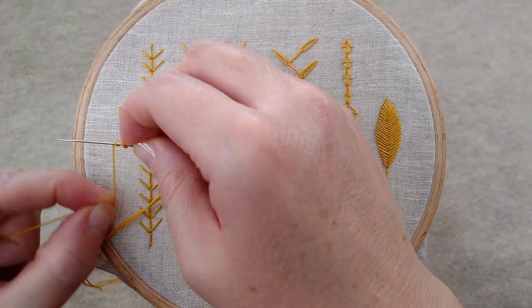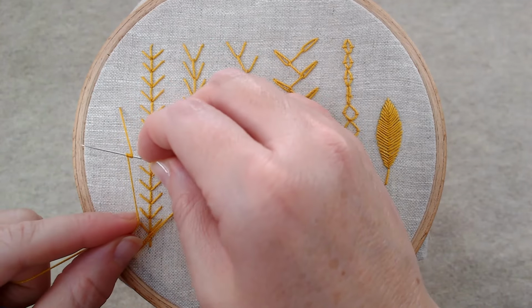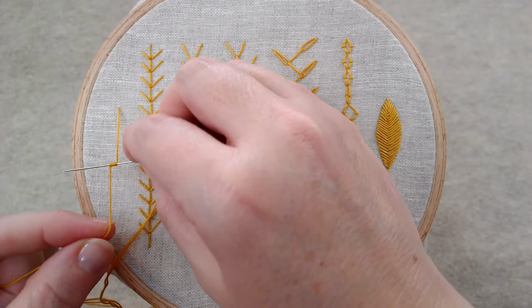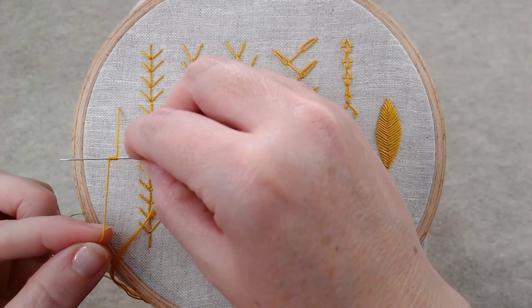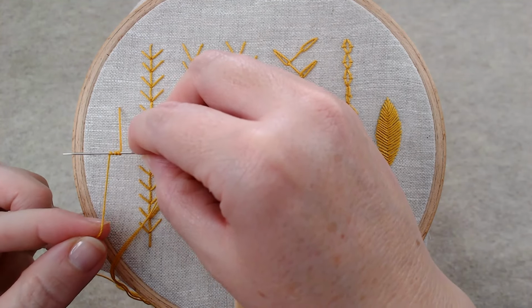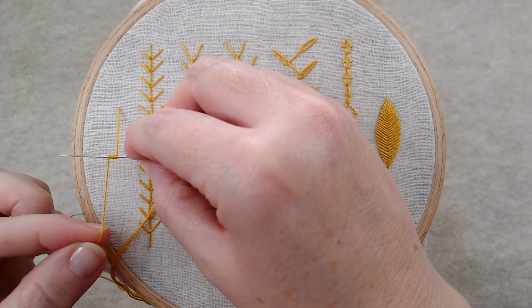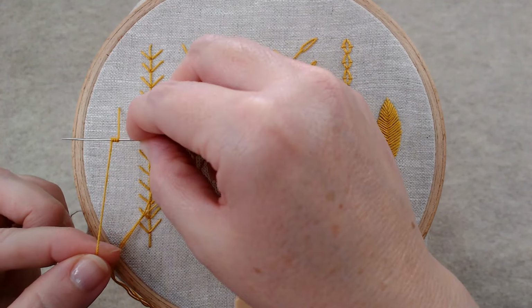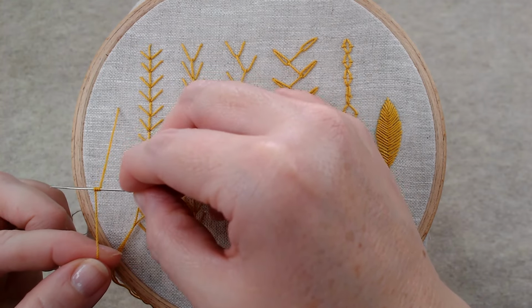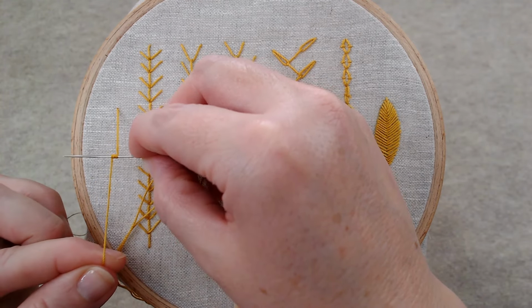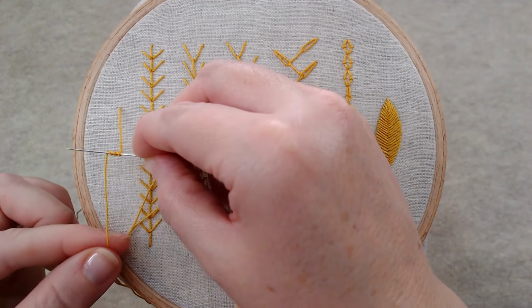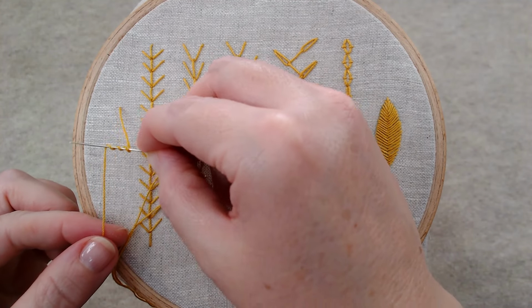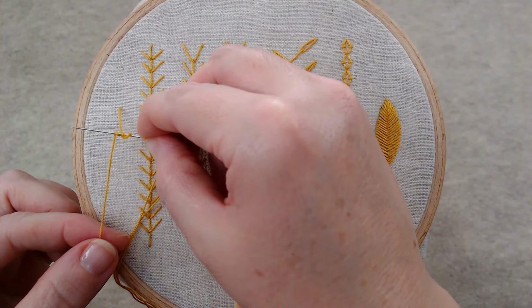I'm going to do 3 wraps, and you know if you've got it right because you should be able to slide your needle up and down and have the wraps travel with it. They should just roll along the needle like that. Now if you have it too tight, you won't be able to move the needle at all, and if you have it too loose, you're going to end up with twists in the thread as you move it.